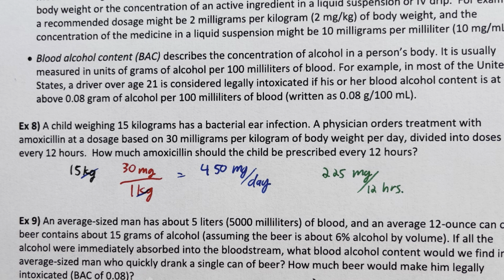So we have a 15 kilogram child. We are going to have 30 milligrams per 1 kilogram. So we're going to combine those, kilograms cancel, and we need to take 450 milligrams of amoxicillin per day. But the question asked how many every 12 hours. So we're going to divide that in half and take 225 milligrams per 12 hours.